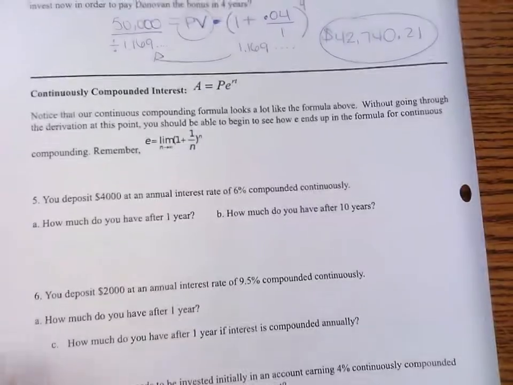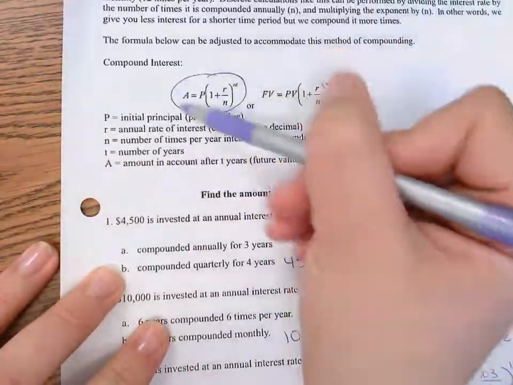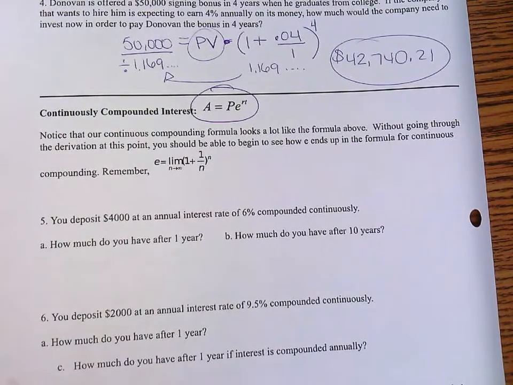All right, so here's the last interest formula. And if you had to do a problem like this on a test, I would give you this formula right here without this information, but this formula, you know how to use the different parts. So A equals P e to the rt. So it says, notice that our continuous compounding formula looks a lot like the formula above. Without going through the derivation at this point, you should be able to begin to see how e ends up in the formula for continuous compounding.